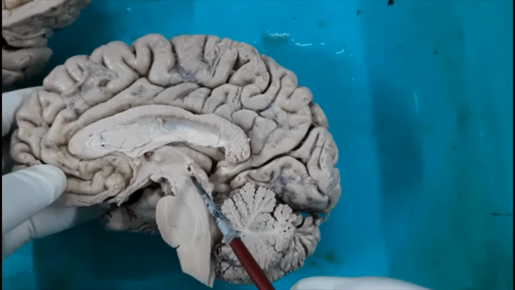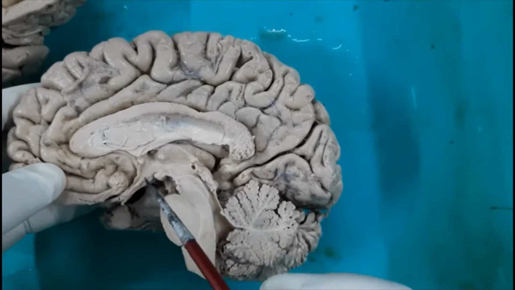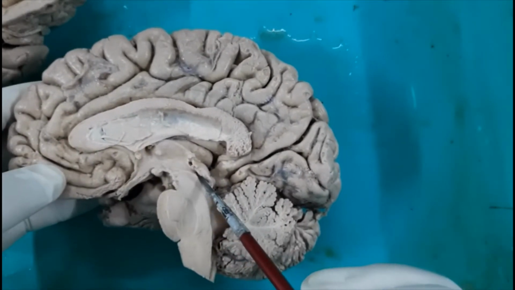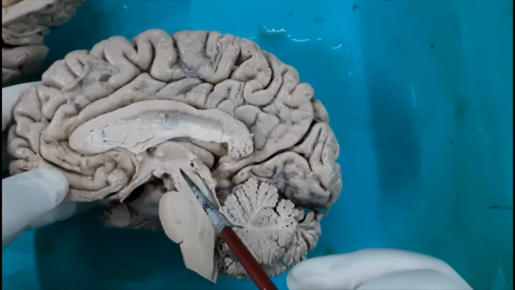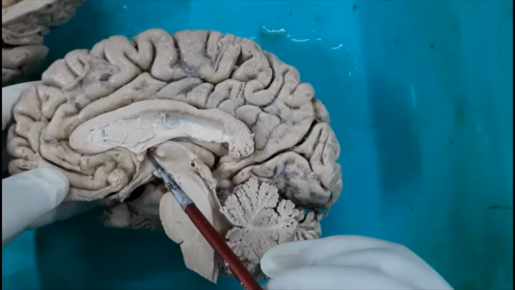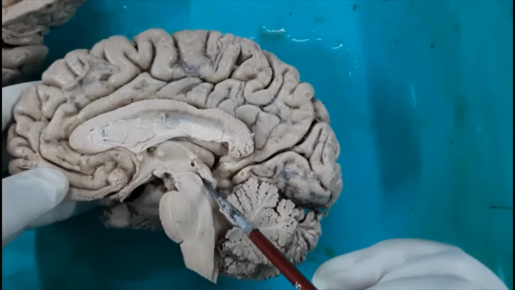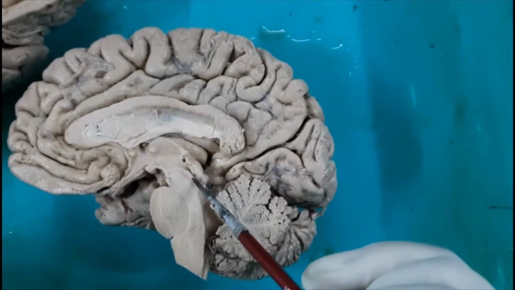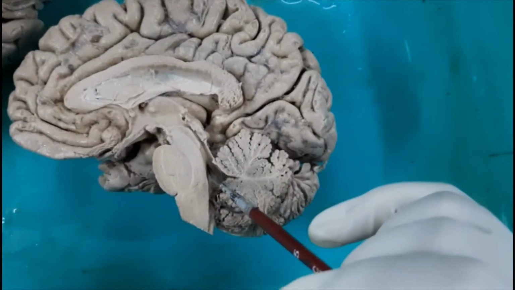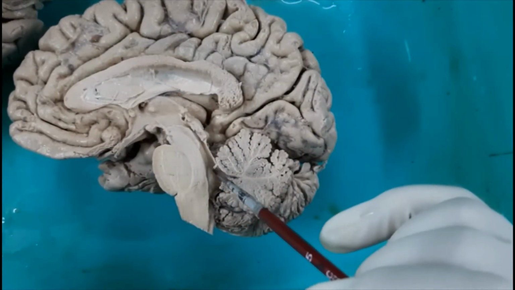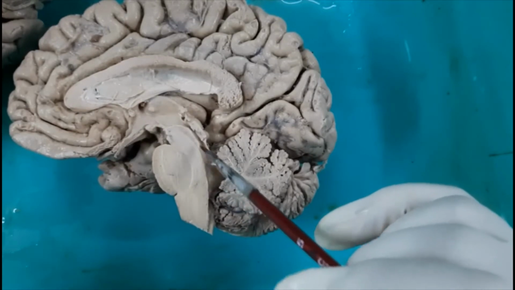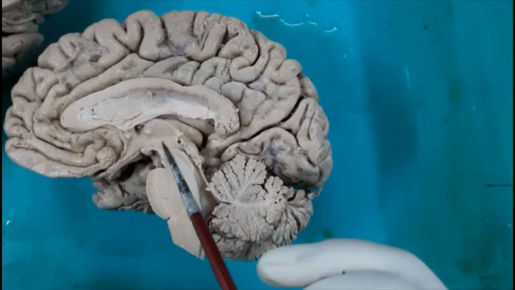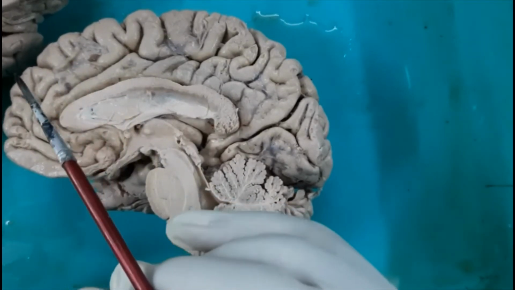Now, if you just trace this cerebral aqueduct, it is opening into this cavity, which is the cavity of the third ventricle. So it is its lower communication. Upper communication, lateral ventricle. Lower communication is that of the cerebral aqueduct in the midbrain, which will open lower down, still lower down, into this wide gap that is called the fourth ventricle. Okay, so the third ventricle communicates with the fourth ventricle through this cerebral aqueduct.